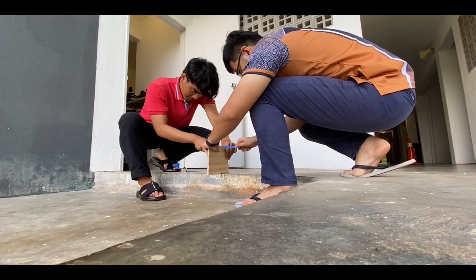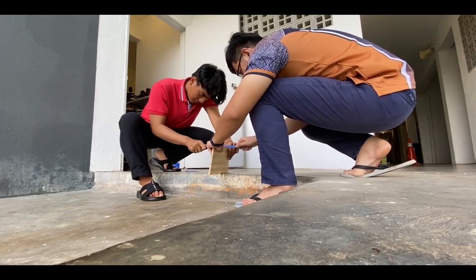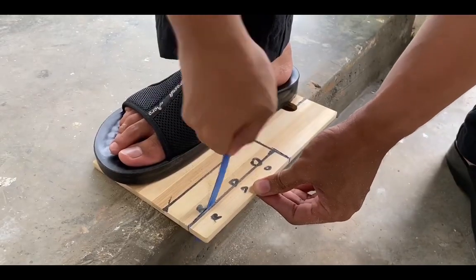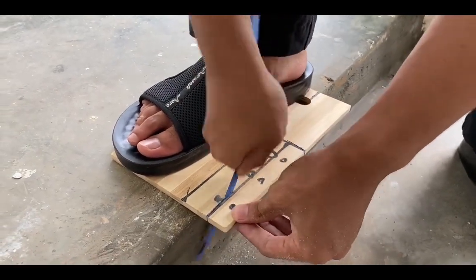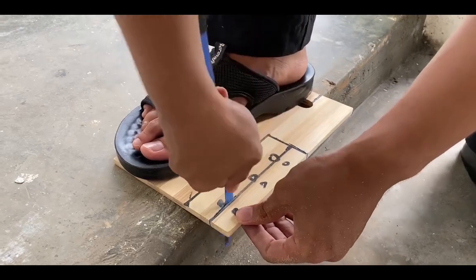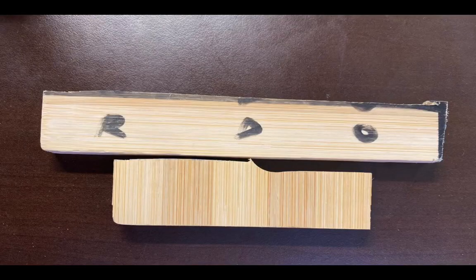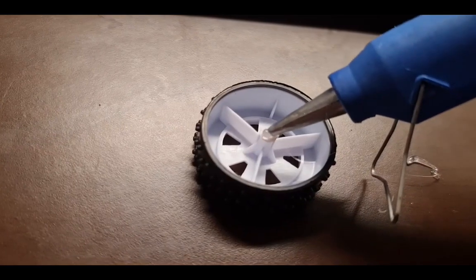For the construction, first we sawed down a few blocks to make a base for our components. It is marked R, D and O, which are regulator, diode and out. Next we glue the components onto the board.